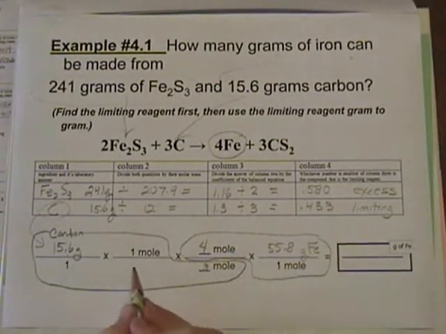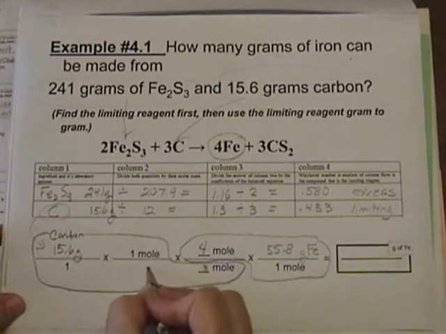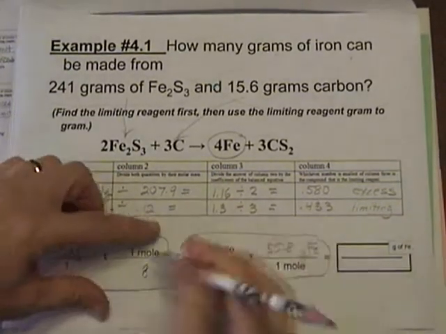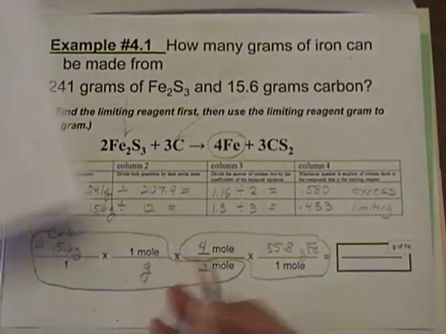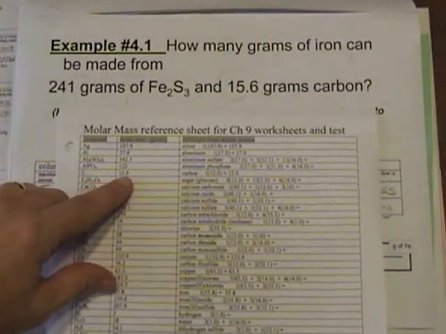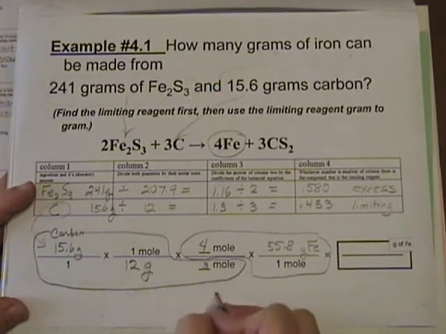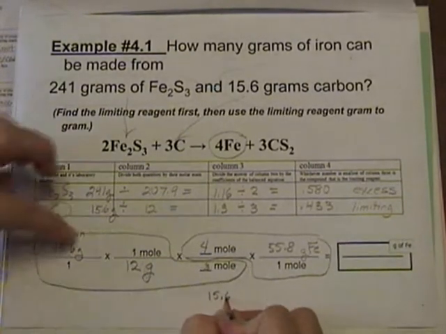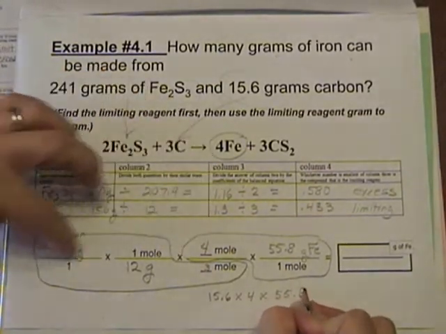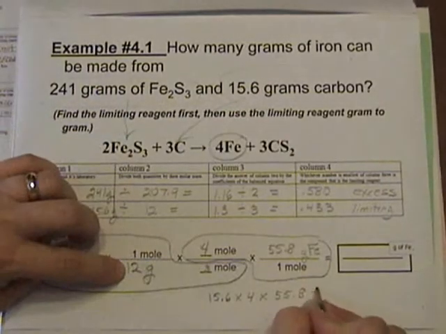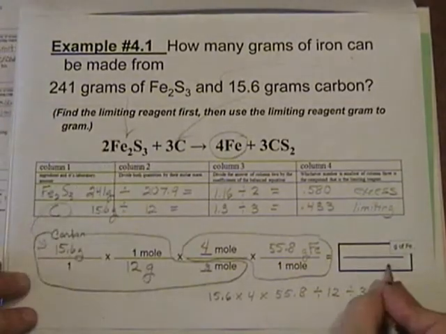Okay, now I need to put a number here. So this is still about carbon, and this is grams on top, so I want grams on the bottom. That is a G, believe it or not. Grams. So I look up the molar mass of carbon, which, like I said earlier, is 12. Now we've got something in all the spots, and we're ready to punch in the calculator. 15.6 times 4 times 55.8. Now we're done with our numerator, so now we have our denominator. Divided by 12, divided by 3 equals, and that answer will go there.